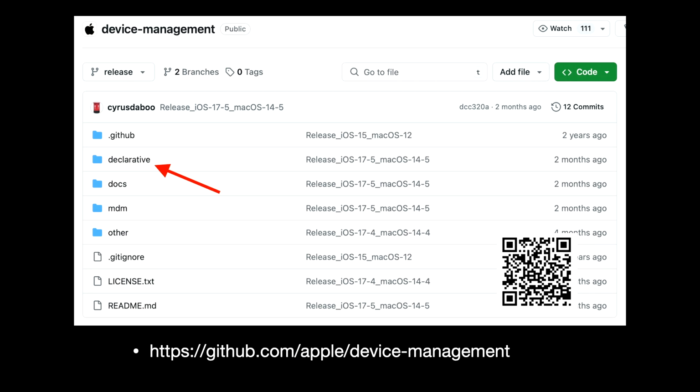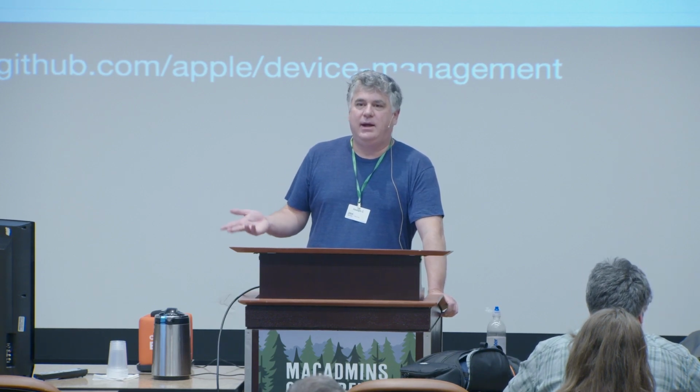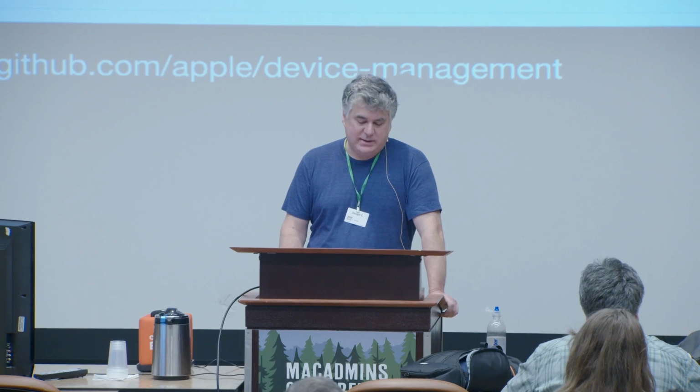And I believe they have beta stuff in here as well, like a beta branch. So it's a really useful resource, especially for your MDM vendors, because they can look at that and see, okay, that's the stuff that's coming up this fall. We need to go and start implementing that. And then for you as an admin and a customer, you can use this information to then go to them and ask for support or enhancement requests.